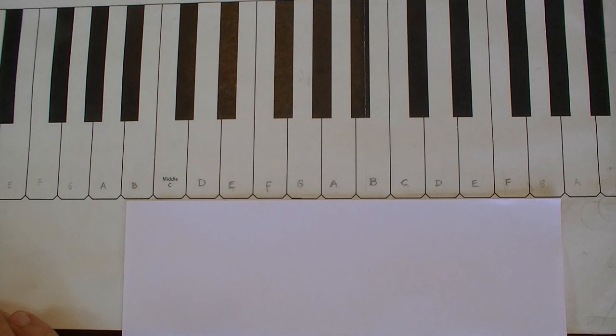Again, remember, we're not talking right now about major, minor, augmented, diminished. We're just talking about identifying the intervals by their distance, by the number that we would call it, whether we would call it a second, a third, a fourth, sixth, seventh, so forth and so on.